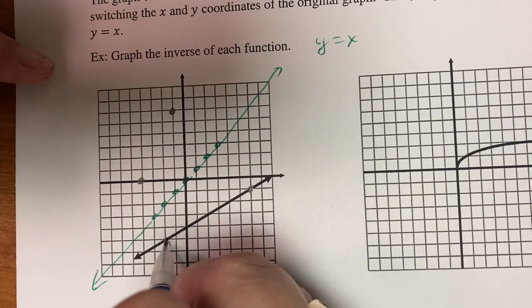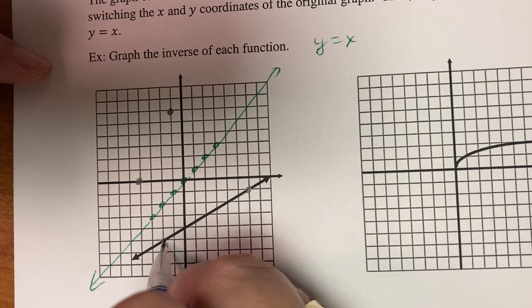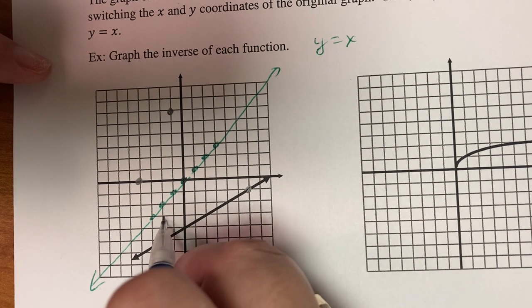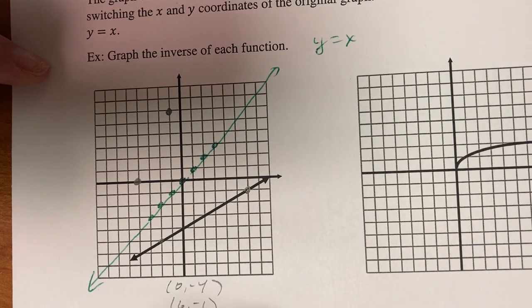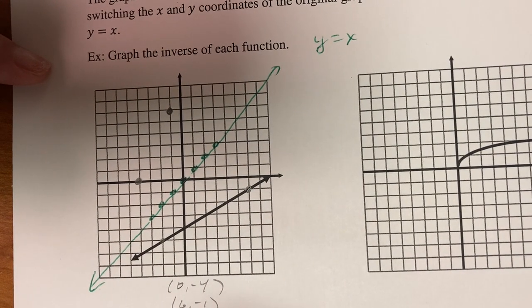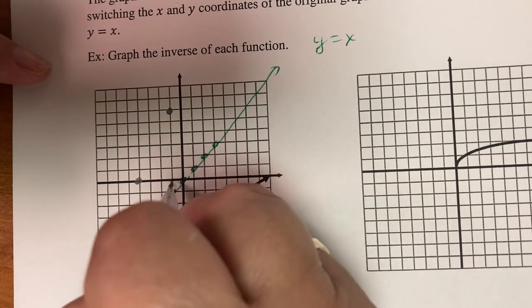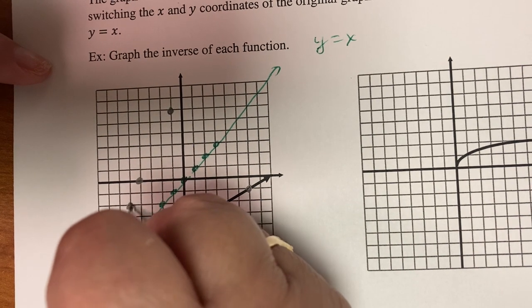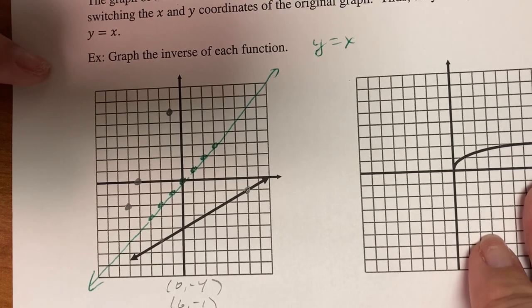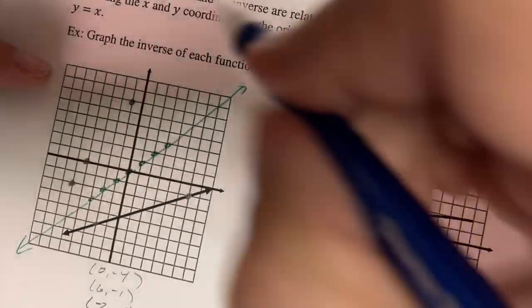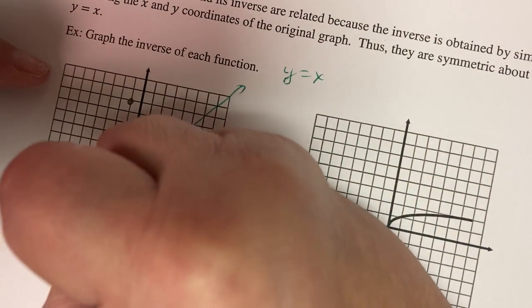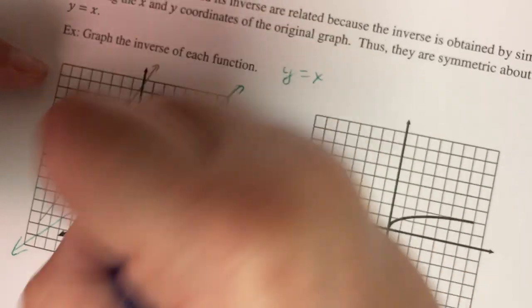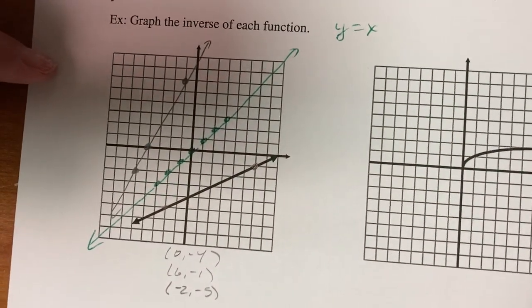And how about this point right here? That looks like a good one. That's (-2, -5). So I'm going to graph (-5, -2). So these are all points on the inverse. I'm going to do the best I can to graph that.